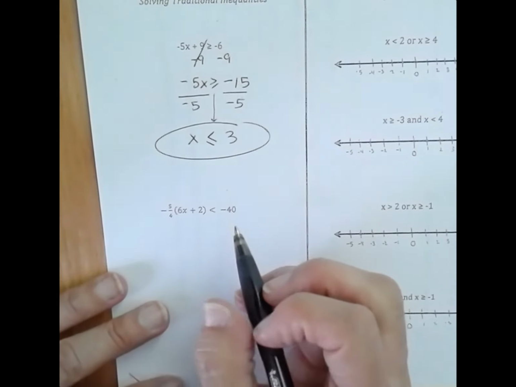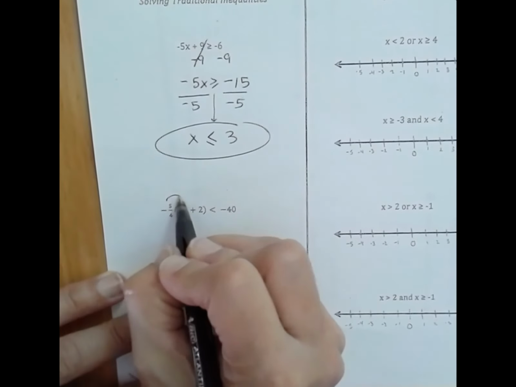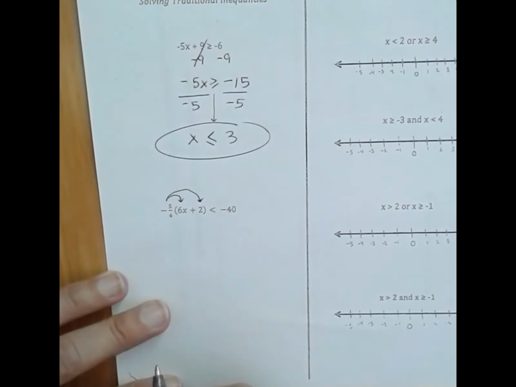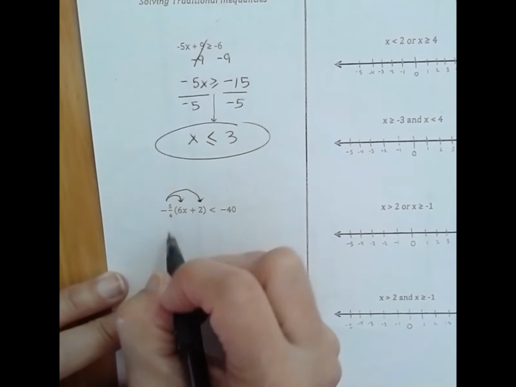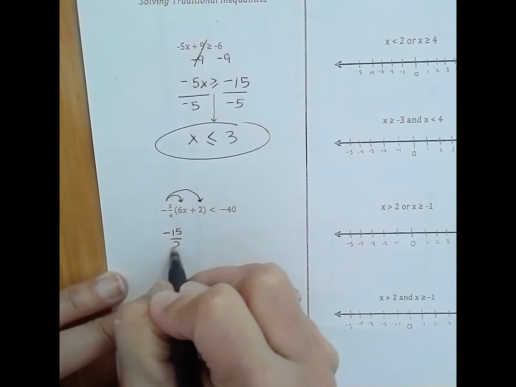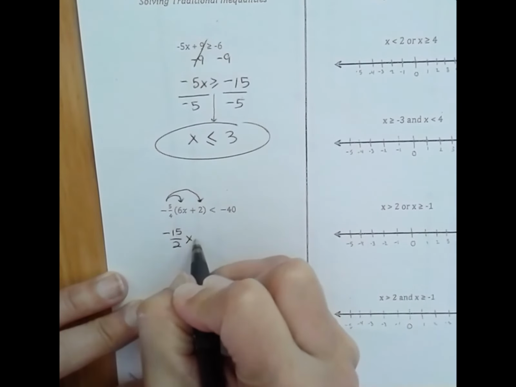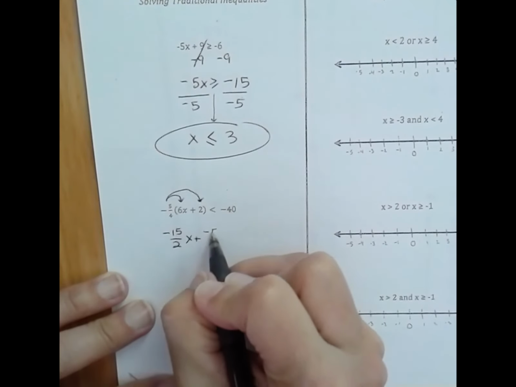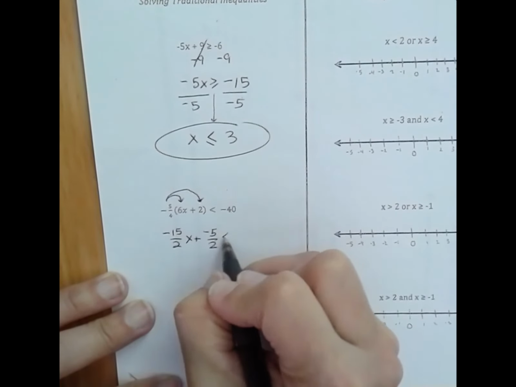Okay, second one, this one's a little tough with the fractions. Remember, we want to get rid of the parentheses, so we could multiply each of those by negative 5/4. That's going to give us negative 15 halves x plus negative 5 halves, less than negative 40.